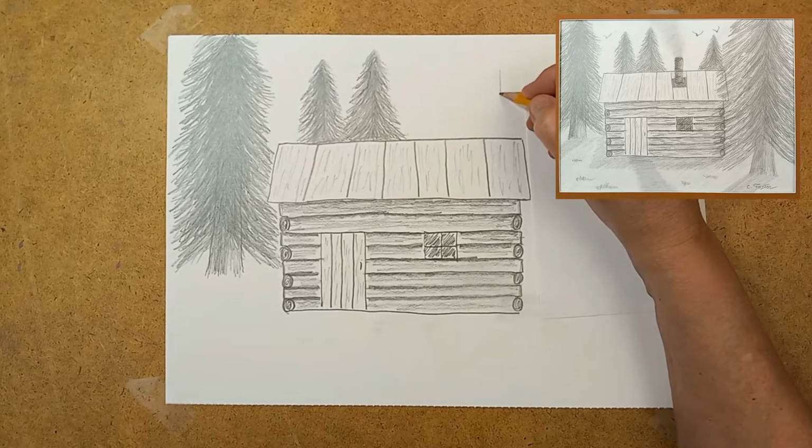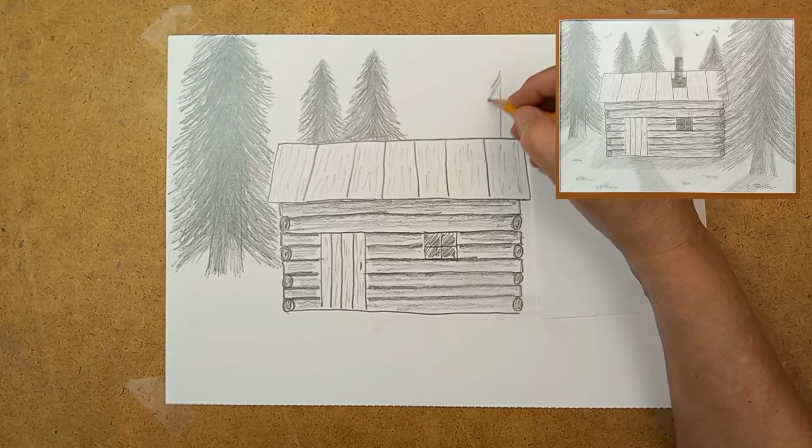Leave a space between the second and third tree. We'll put a chimney in that space.